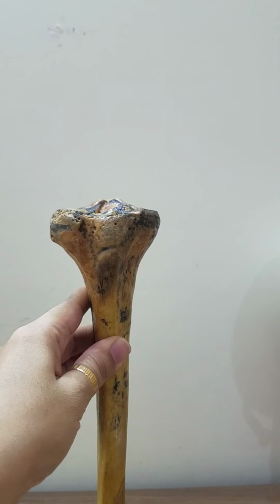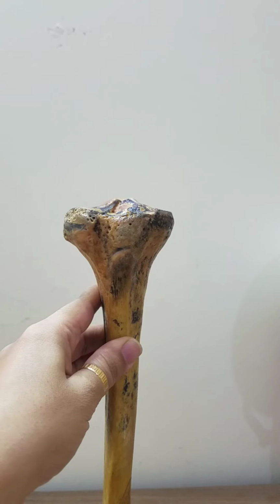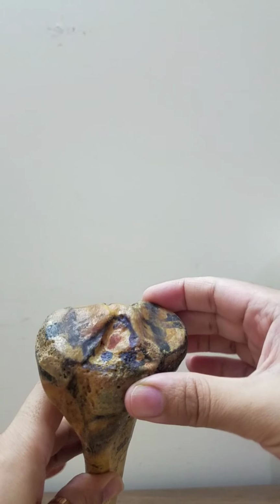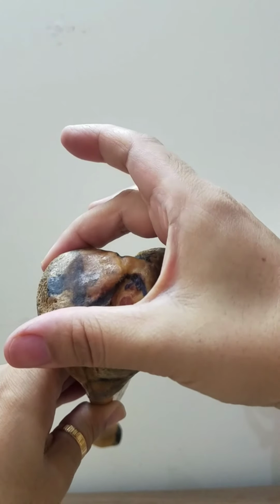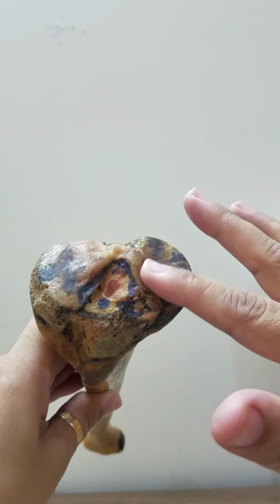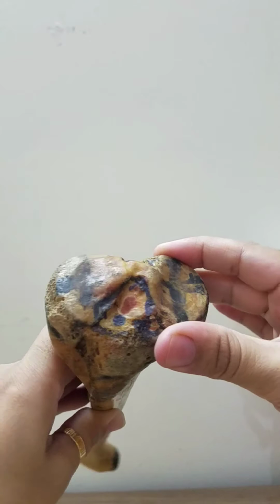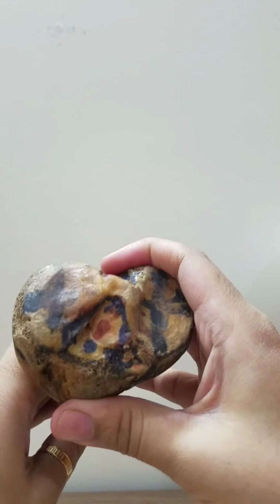Because the tibia articulates with the two condyles of the femur to form the knee joint, it has two condyles, the medial condyle and the lateral condyle, and the superior surfaces of these condyles serve as the articular surface where the articulation in the knee joint takes place.